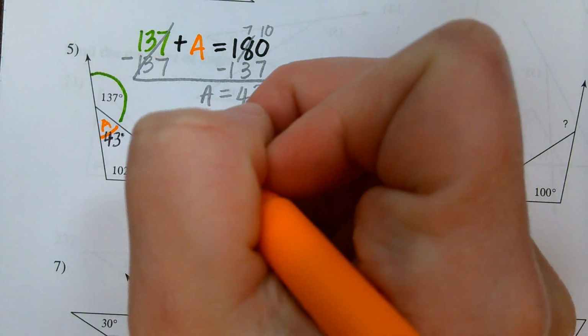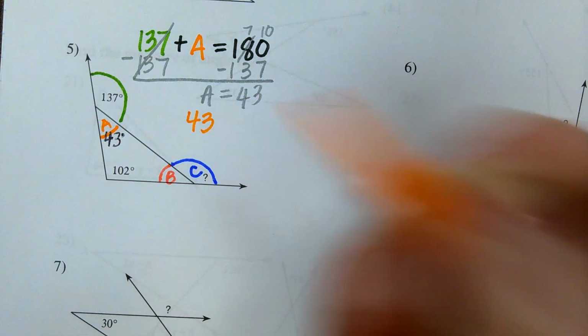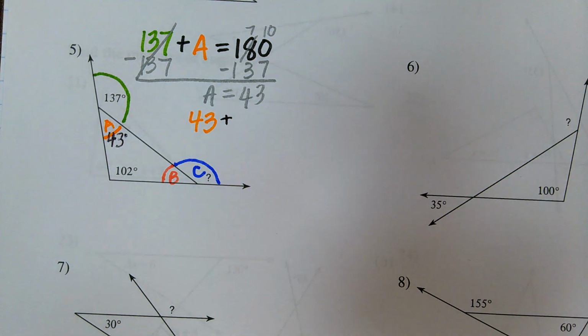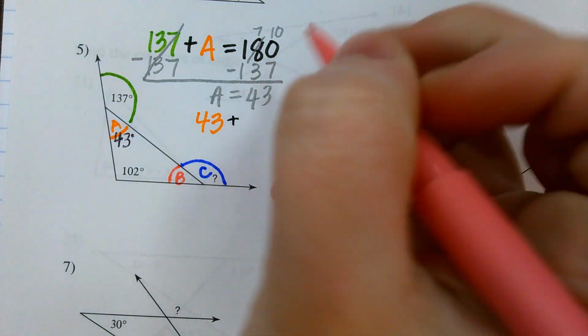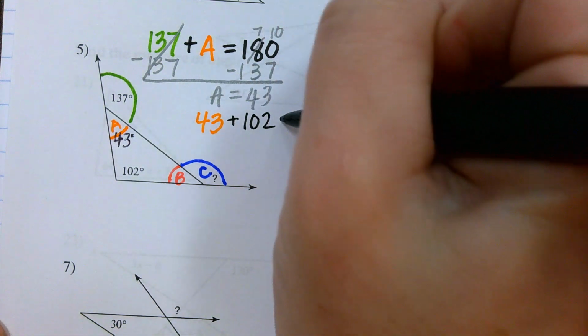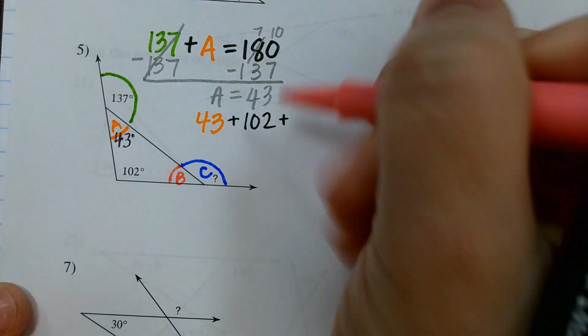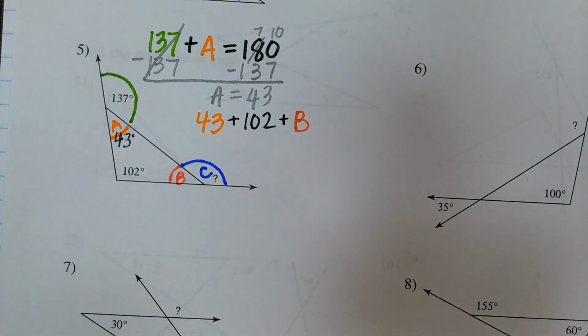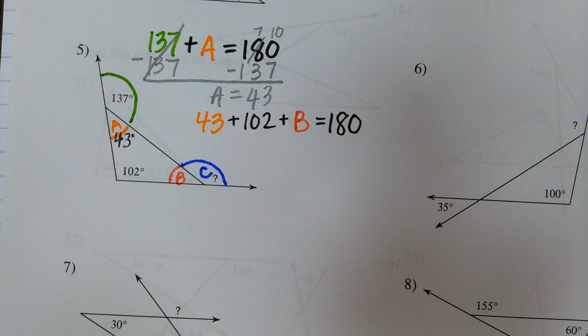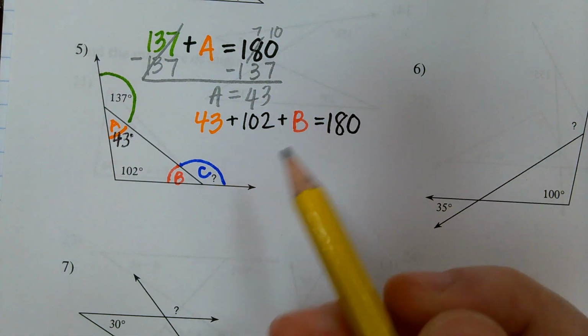So 43 plus 102 plus B equals 180. Okay. Now let's just do our normal steps to solve this. What should we do first?